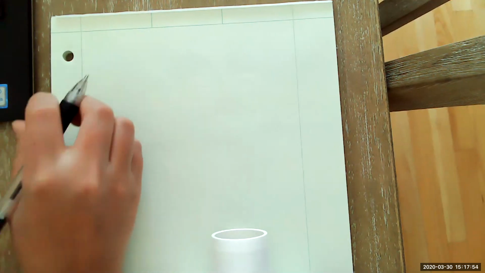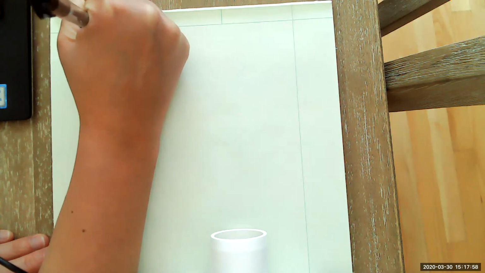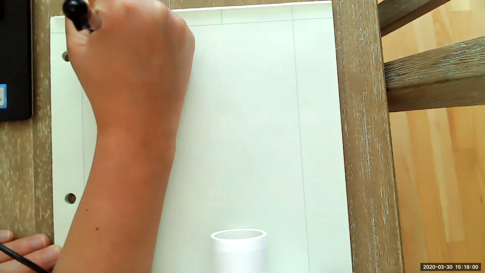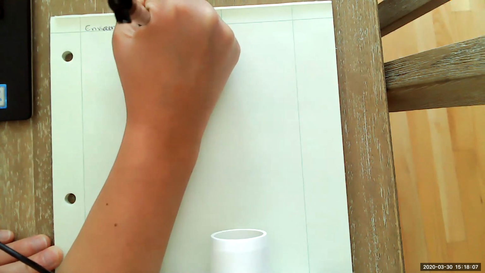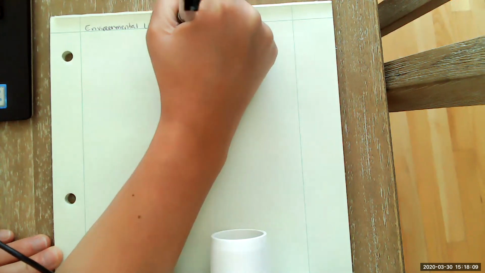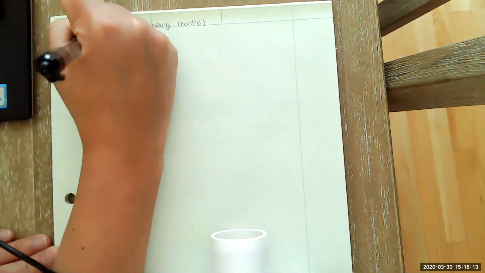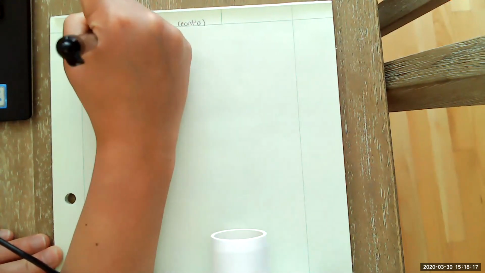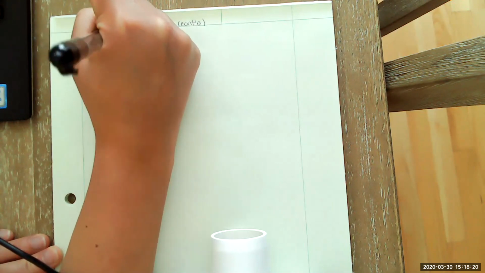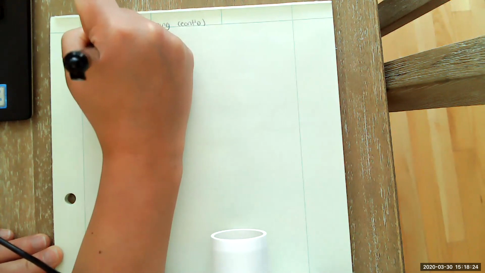So again, last time we started this new unit on environmental loading. This is kind of continued. Roman numerals 1 and 2 are the intro, as well as the introduction to wind loading.